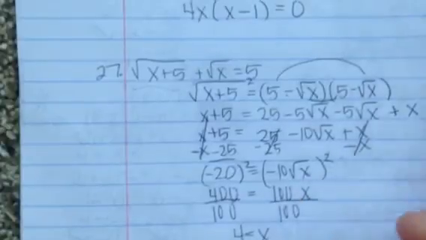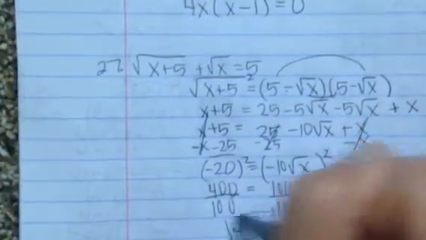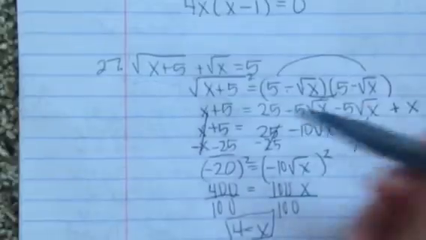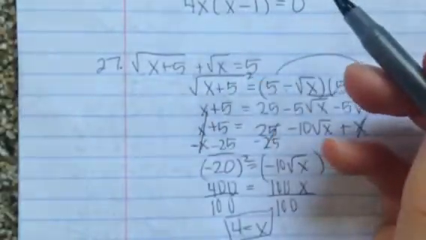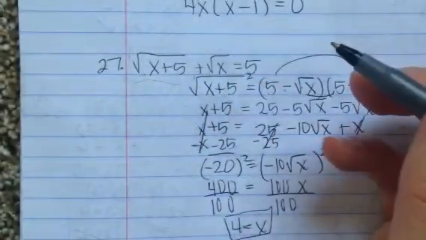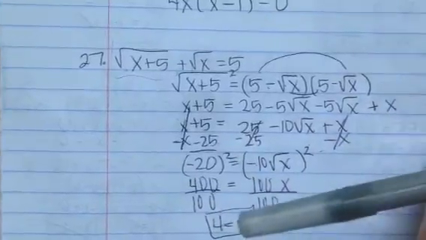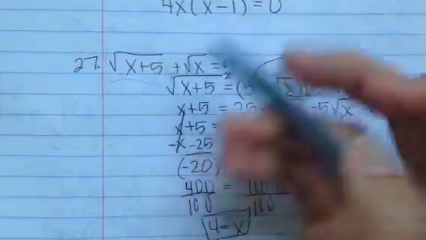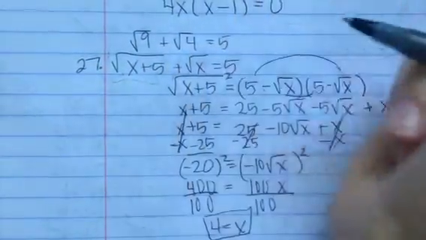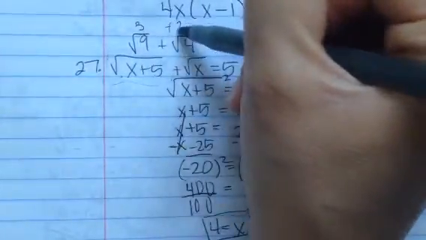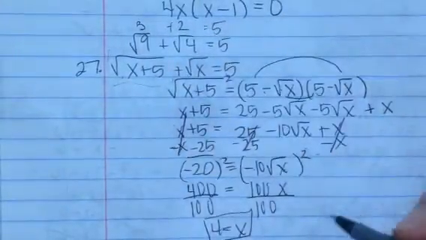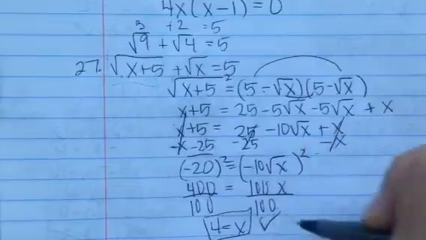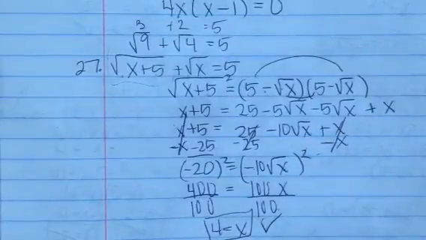We forgot to check the other ones for extraneous solutions, but let's do that on this one. Okay, so let's plug in 4. 4 plus 5 is square root, oh, that's been blurry the whole time, I'm so sorry. So 4 plus 5 is 9, so square root of 9, plus square root of 4 equals 5, let's see. So 3 plus 2, yep, that equals 5, so then it worked. So I always made my students put a check mark to show that they checked it.